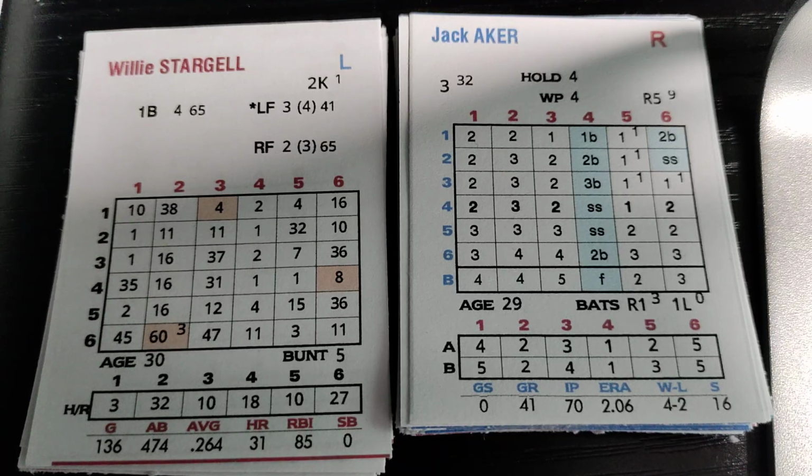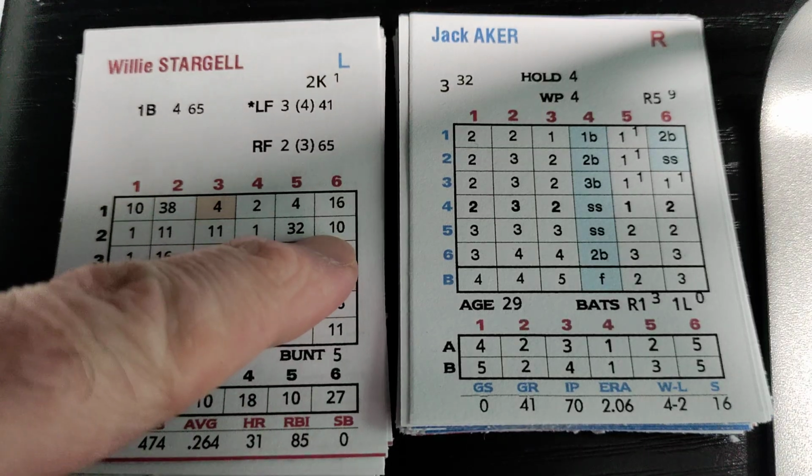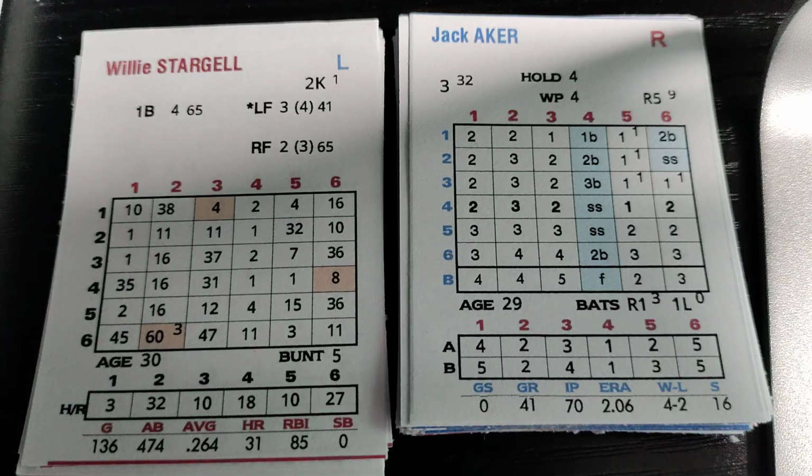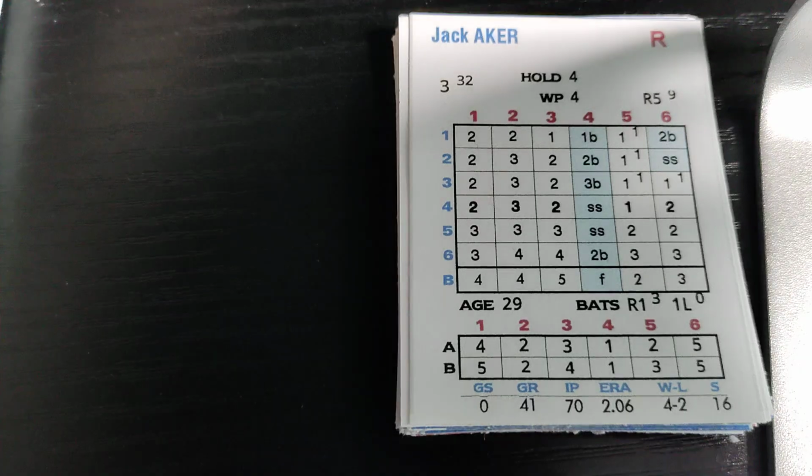1 will be a single, 2 through 6 will be a home run. So Pops might tie this game up. Willie Stargell with a chance at a home run. 6-2-4, which is a 10 and a 2, so that's a 12. Let's see what happens on the D roll, and it's a 5, and that's a home run in column 12. And Willie Stargell ties this game up at 4 with 2 out and nobody on in the 8th inning.